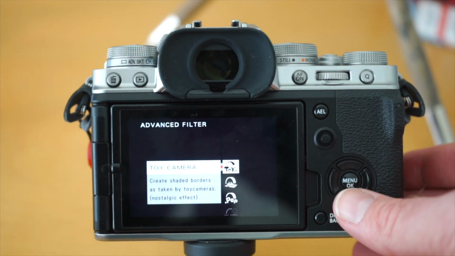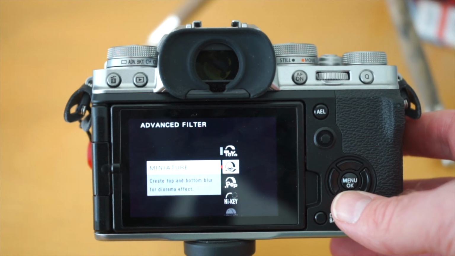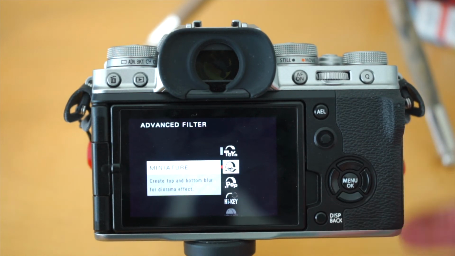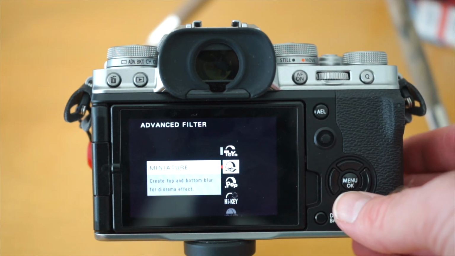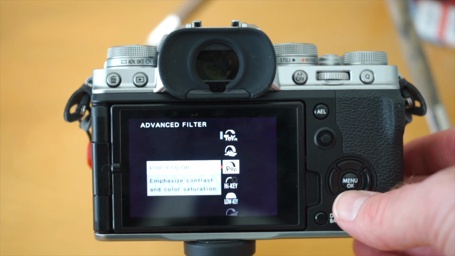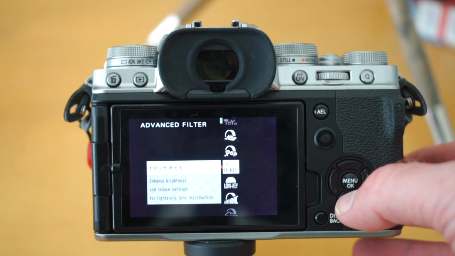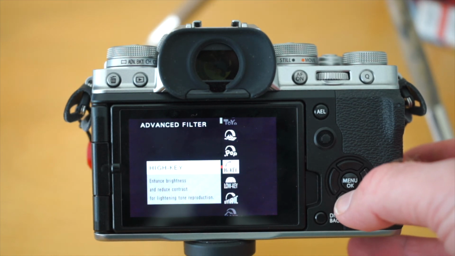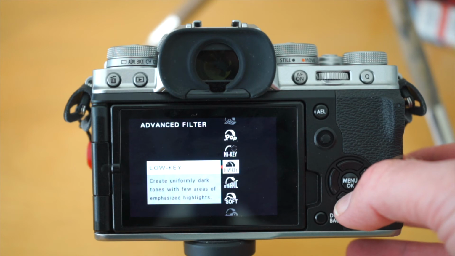Toy camera gives a retro toy camera effect. The next one is a miniature. So the tops and bottoms of the picture are blurred. So it makes like a diorama or almost like a model effect. You've probably seen some of these on Instagram before. And the next one there is a pop of color. So this one will create high contrast images with saturated colors. The next one is high key, and it creates bright and low contrast images. And the next one is low key, creates uniformly dark tones with a few areas emphasizing highlights.